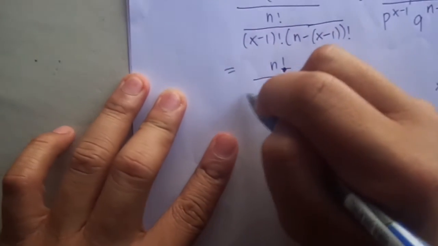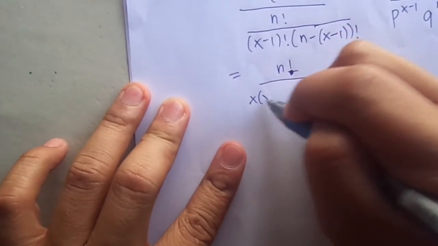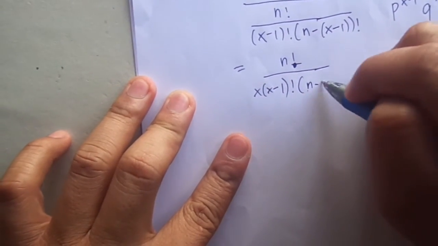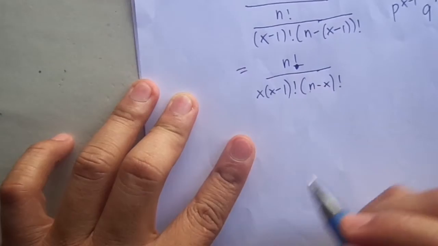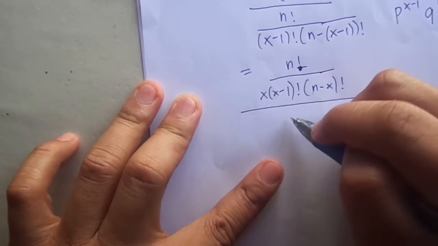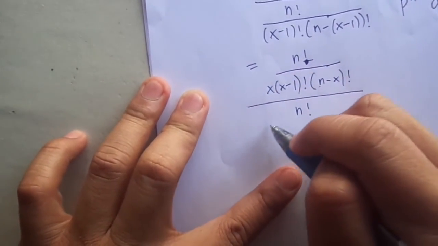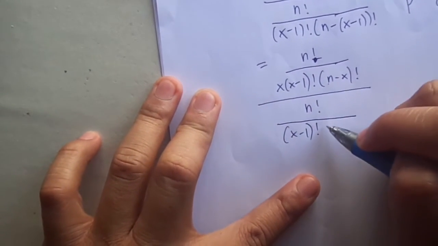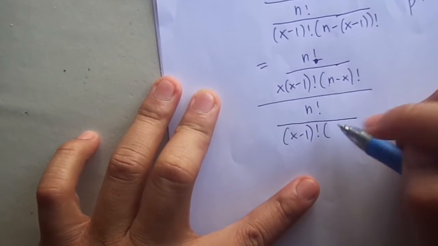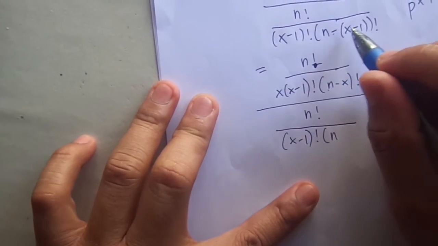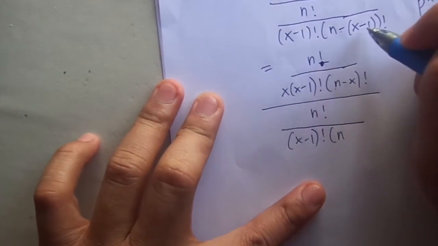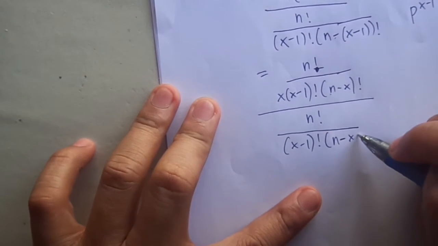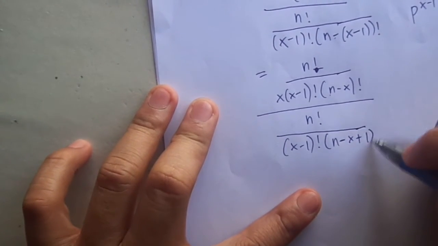So copy, we have now x times the quantity x minus 1 factorial times n minus x factorial all over n factorial over x minus 1 factorial times n, distributive property: negative times x is equal to negative x, negative times negative 1 is equal to positive 1, factorial.